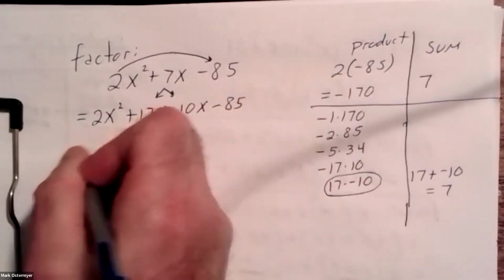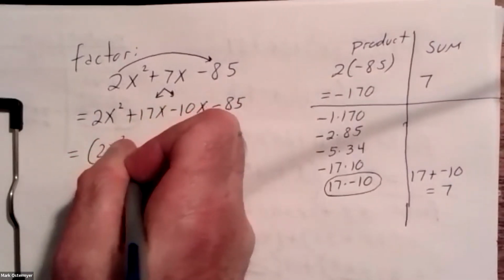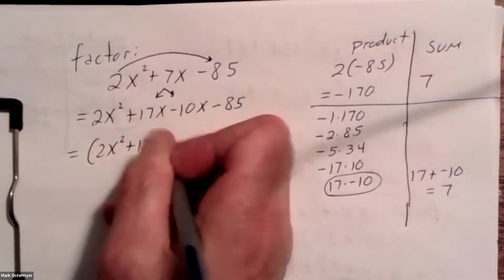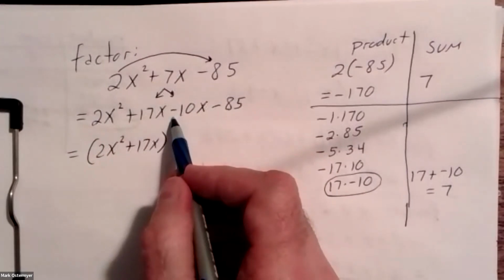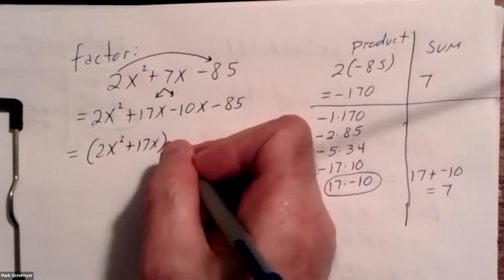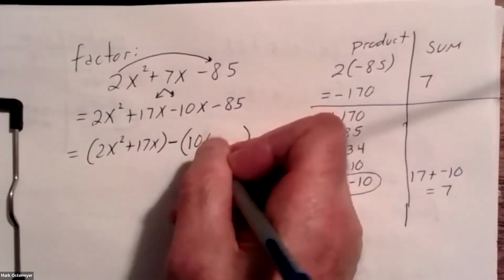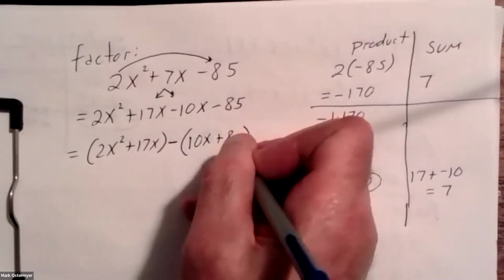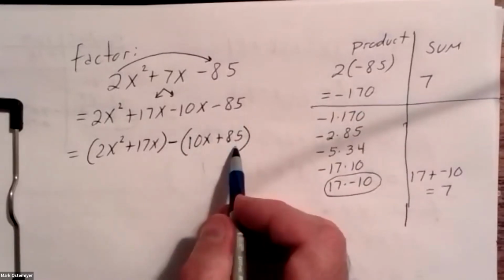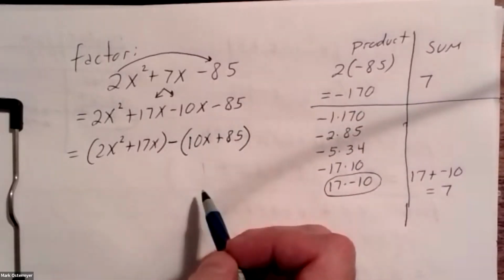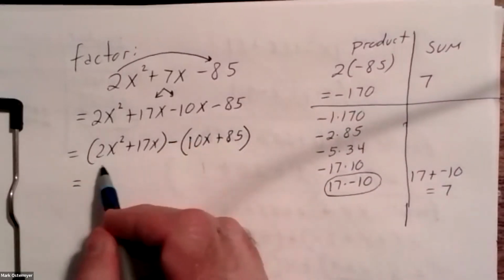We are now going to group together our first and last 2 terms. Notice, since I have a minus sign that precedes my 3rd term, and I leave my minus sign outside the parentheses, I have to remember to change the sign of my last term. So it must become a plus 85 to avoid a sign mistake. Everybody see that there? Now, what can I factor out of the first 2 terms?